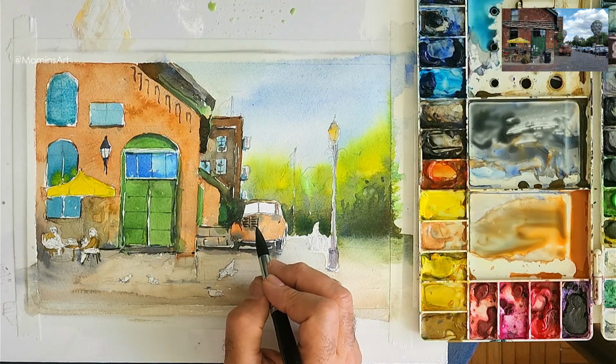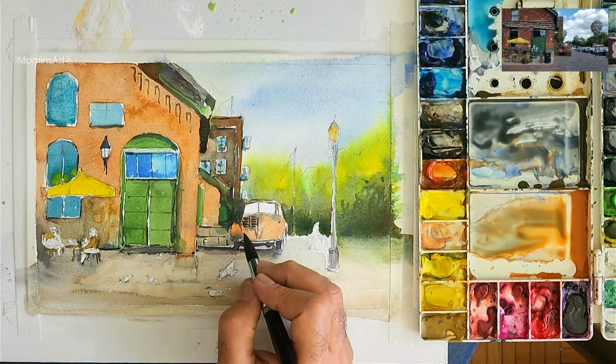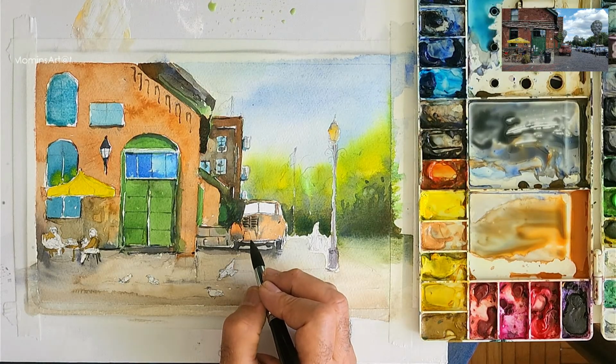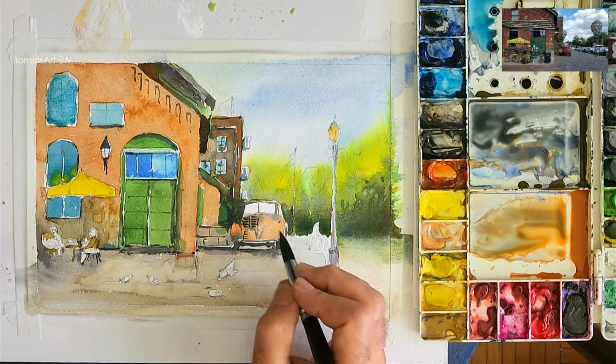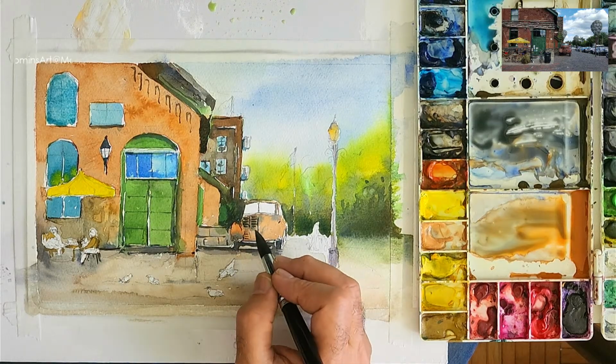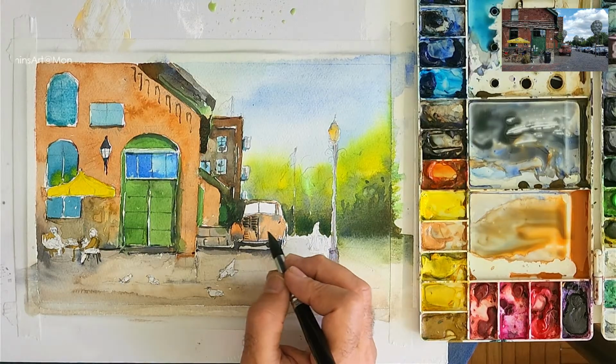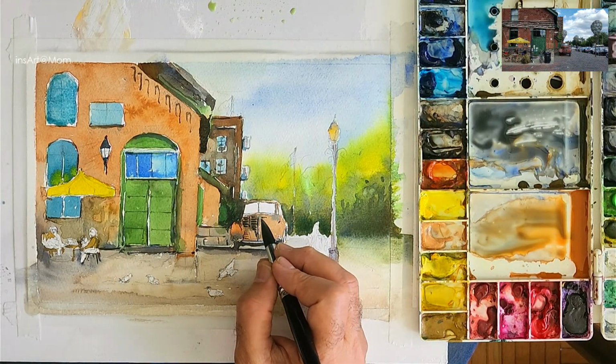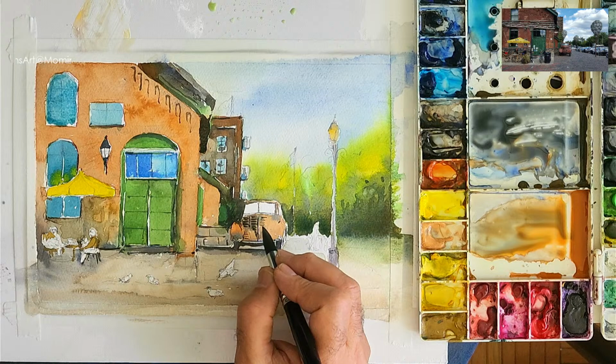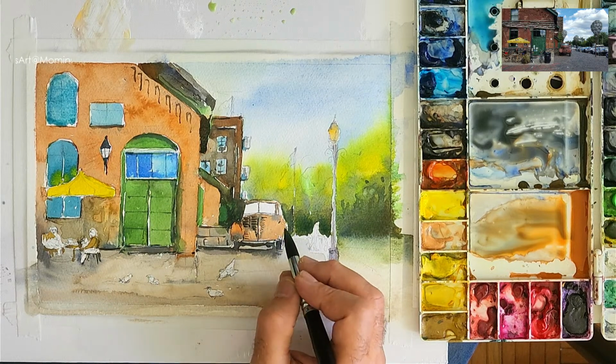If you don't want that, you can leave this, no problem. You can just create a dark value. Although I don't have the time, I will create a beautiful mark, this grill mark, and it creates a nice effect because this is our focal point, right? One of the focal points in a painting.